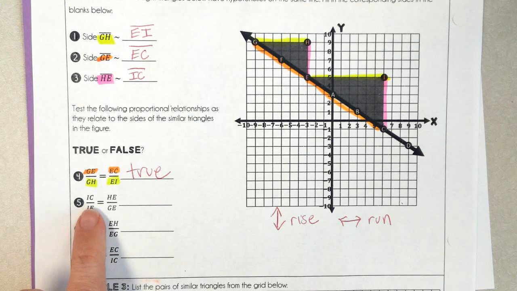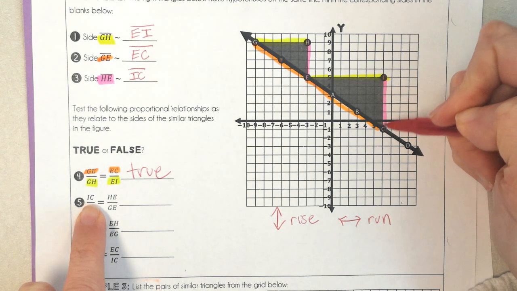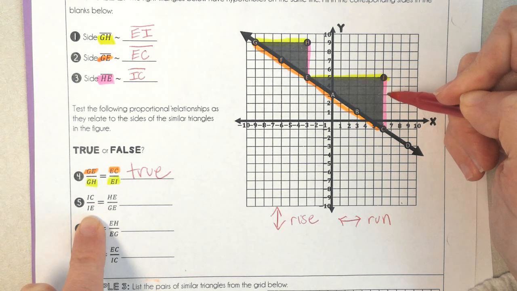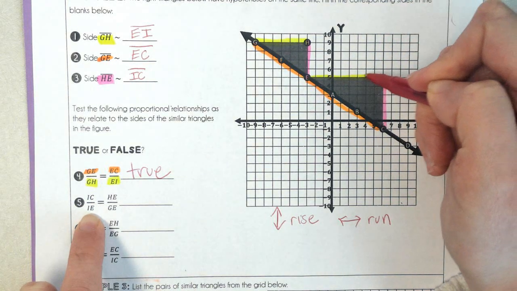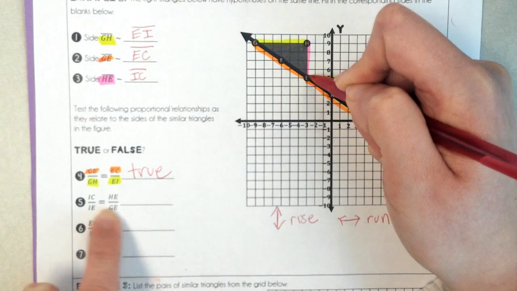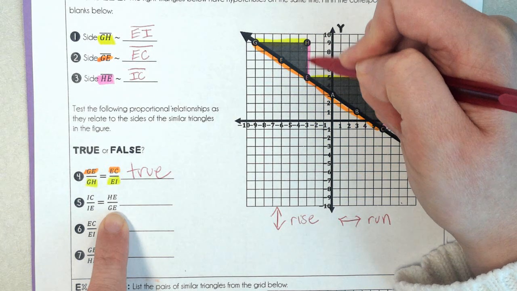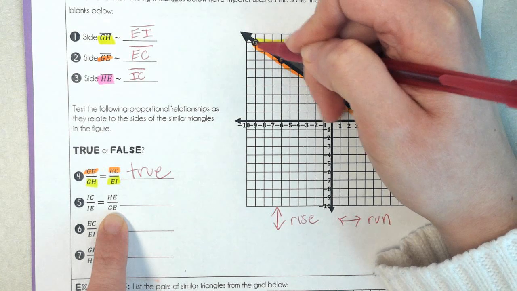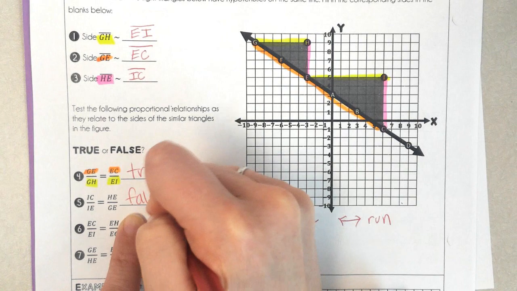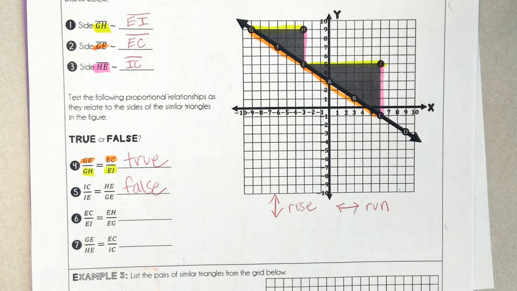Okay, watch up here for number 5 then. Okay, IC, what part of the triangle is that? IC. The rise, very good. IE, what part of the triangle is that? Run. So we did rise over run. So the other one has to be rise over run as well. HE, is that my rise? Yes. GE, is that my run? No. So this one would be false. Great. I want to give you about a minute. See if you can answer 6 and 7 on your own.